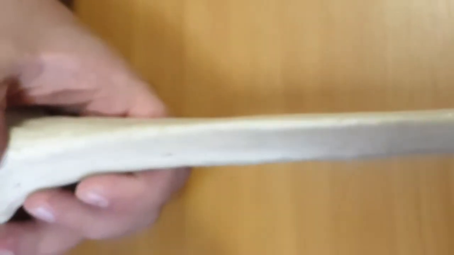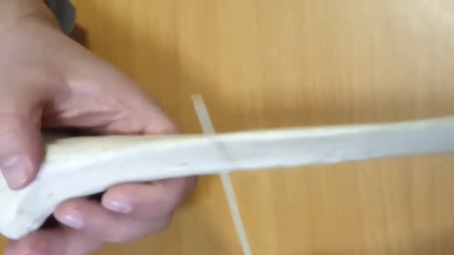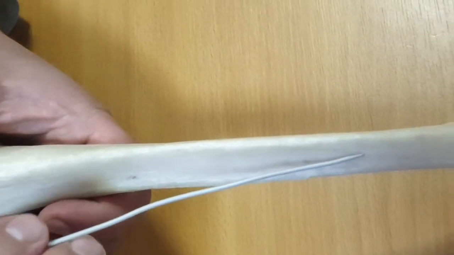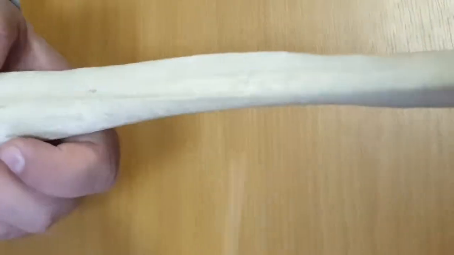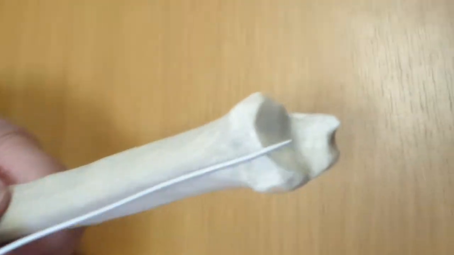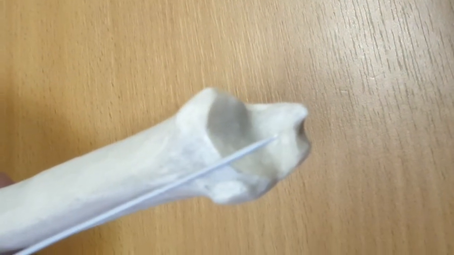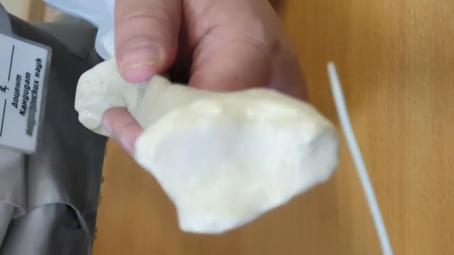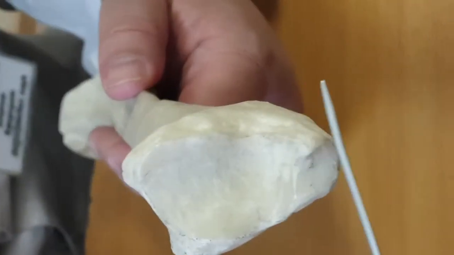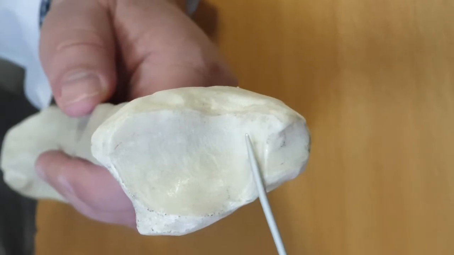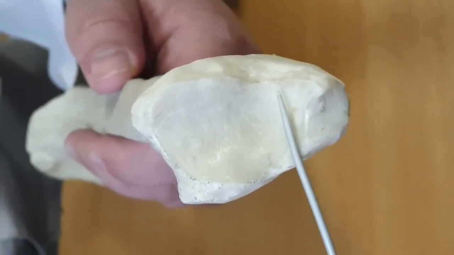Diaphysis has triangular shape, and anterior sharp border subdivides a medial and lateral surface, and here it is posterior surface. This border is margo interossea. Distal end has incisura fibularis, fibular notch. Inferior articular surface, facies articularis inferior. Here it is malleolus medialis, and articular surface of malleolus, facies articularis malleoli medialis.